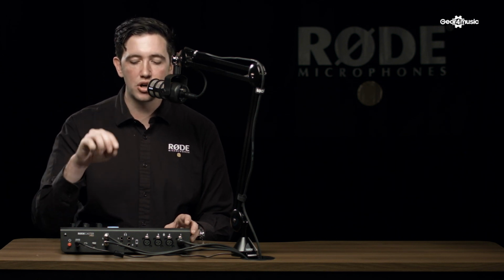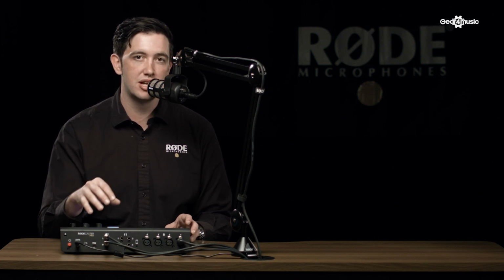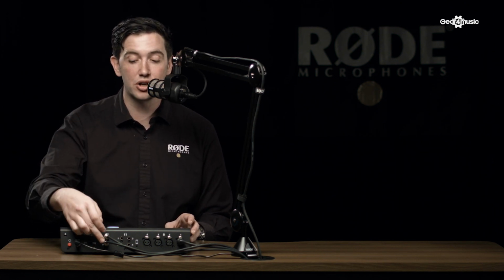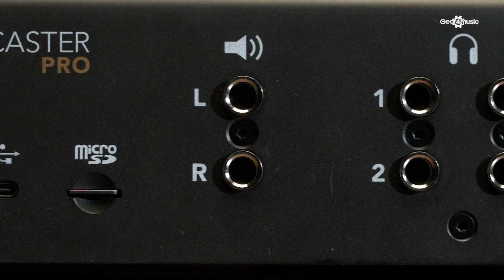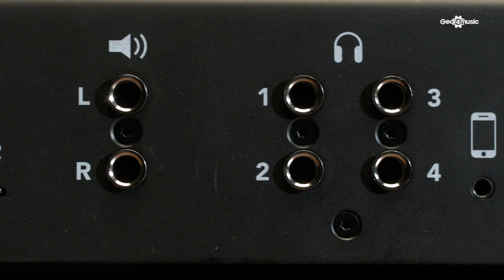So not only can you record directly to the internal micro SD, at the same time you can record or stream over USB, and then you can also record or even output to speakers in whatever event you're at directly via the 6.5mm balanced outputs on the back.